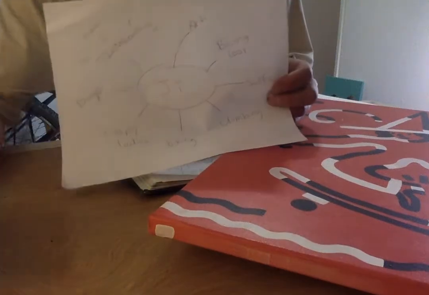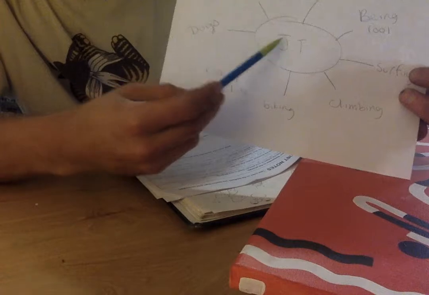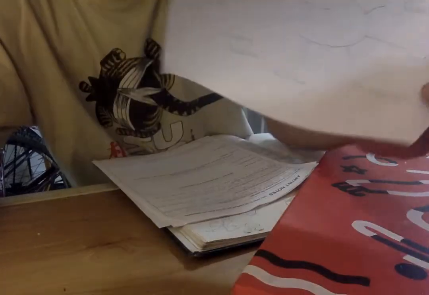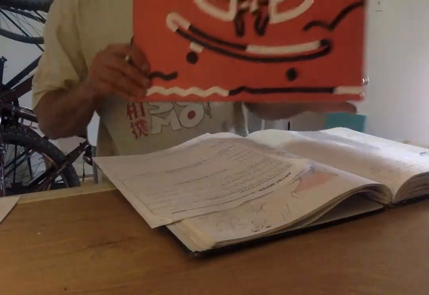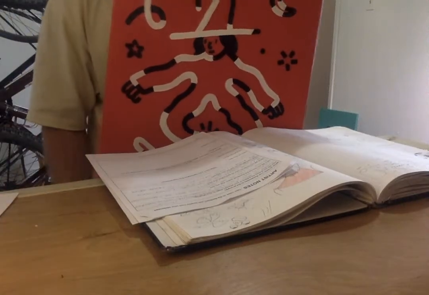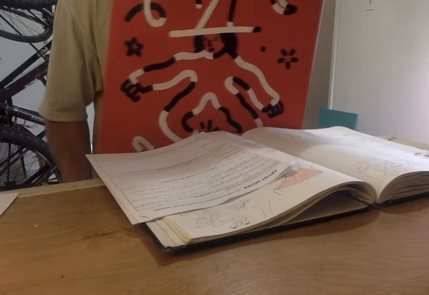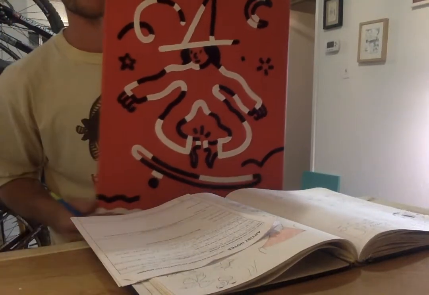So this is my mind map here. I have my name in the middle, and then things that I enjoy surrounding it. So I chose to paint this witch because I like to skate, and I wanted to make a piece to post on Instagram for Halloween.